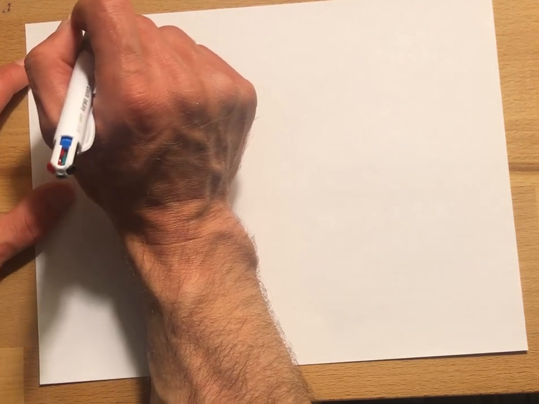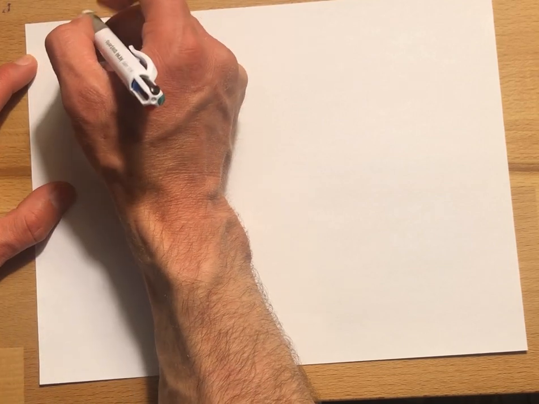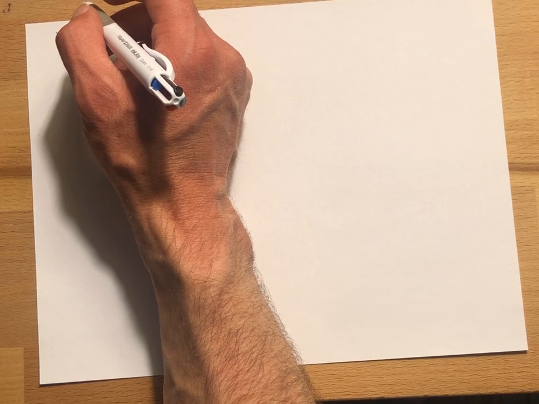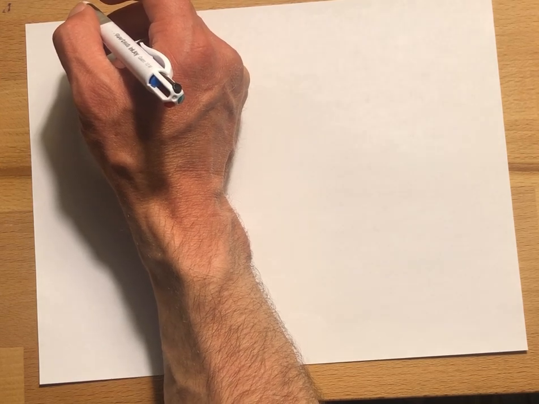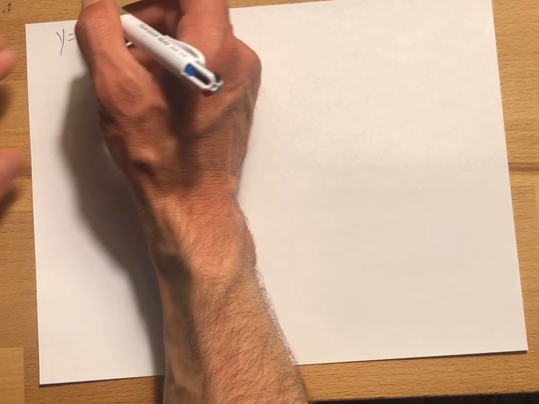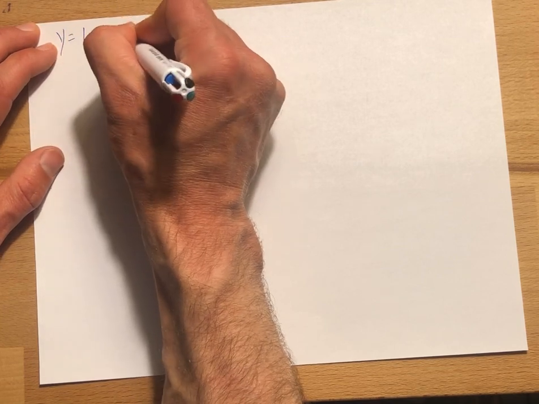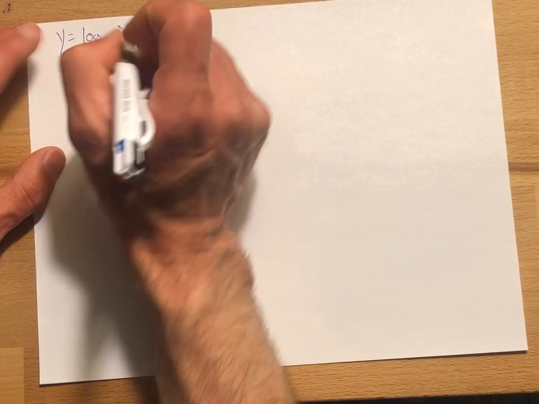What I'm going to do is write the parent function of it. What's the parent function? The parent function is log base 2 of x.